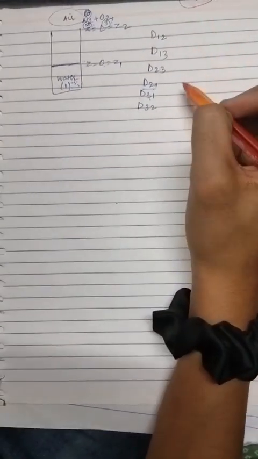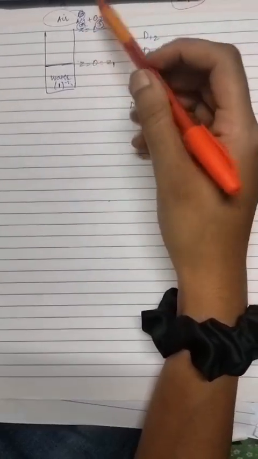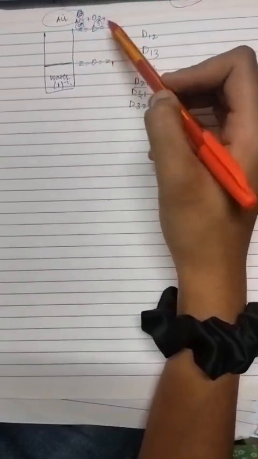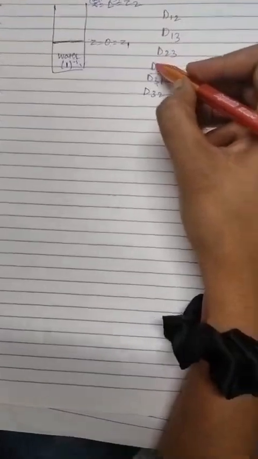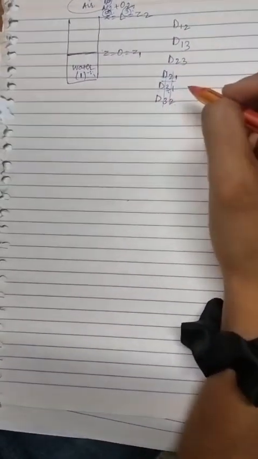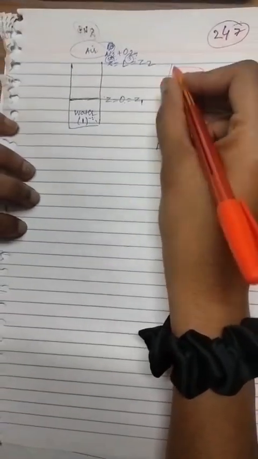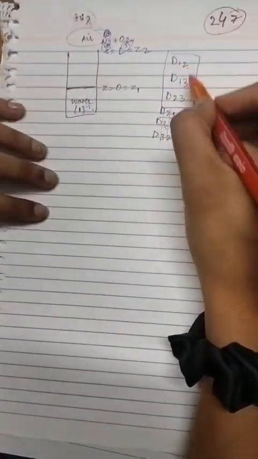But as said in the question, we have to consider the solubility of N2 and O2 as negligible. So all these 3 will be cancelled. What we are left with are these 3: D12, D13 and D23.